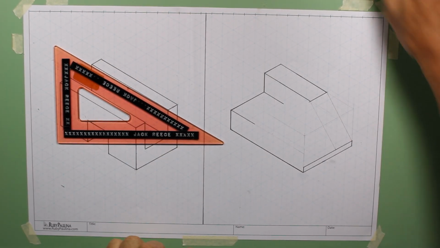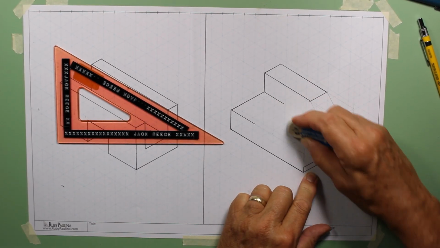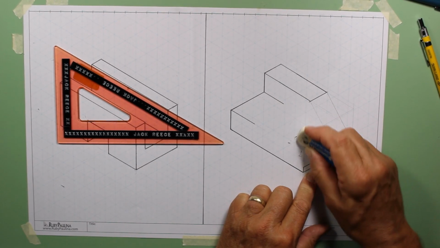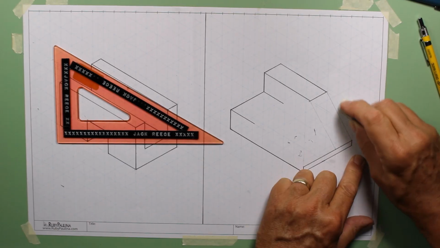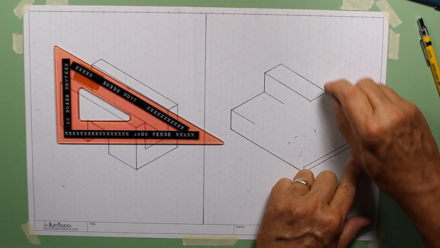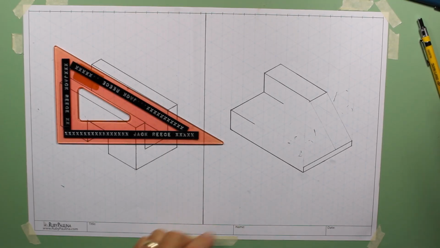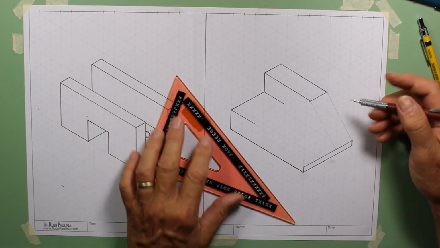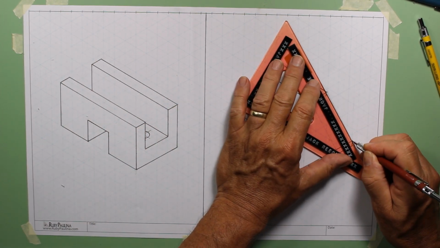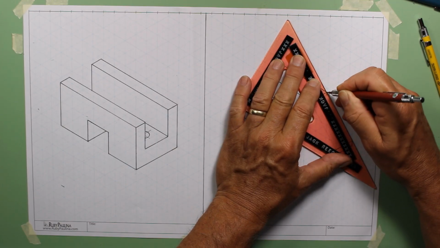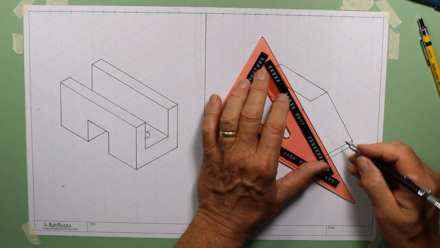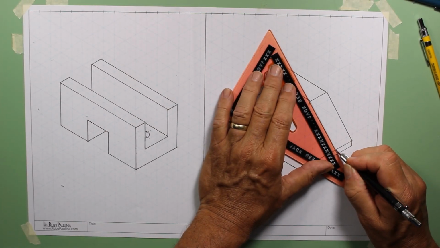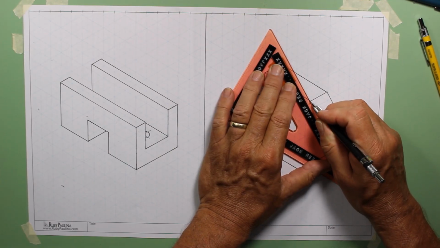And I probably should erase out the box here. The one on the outside I can darken so you can see it. And I'm going to draw this one a little bit darker to make it easier for you to see what we're doing here.